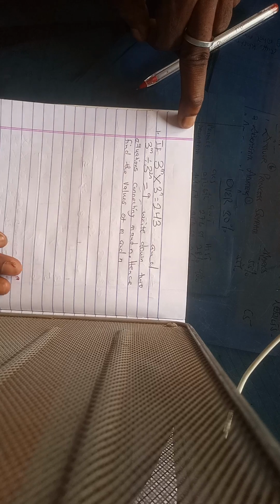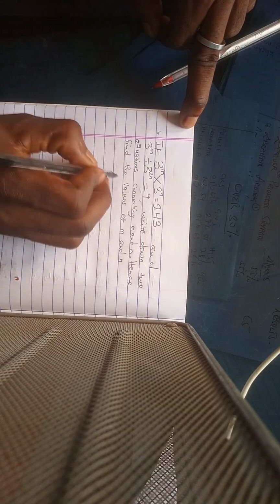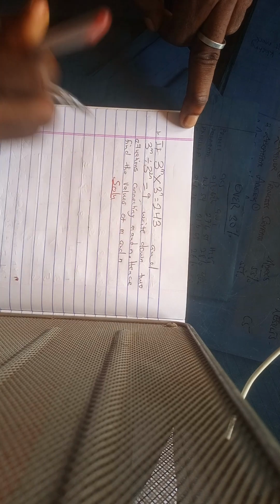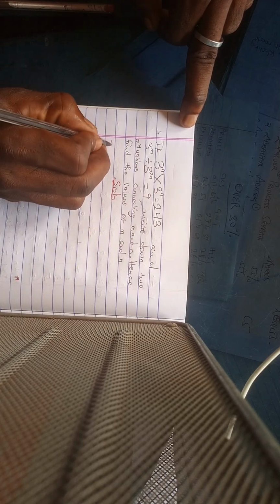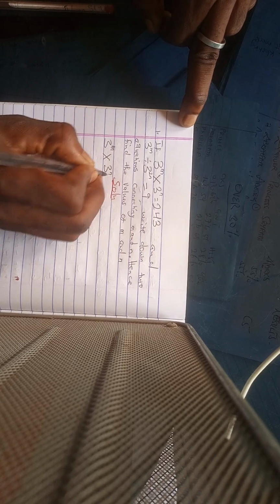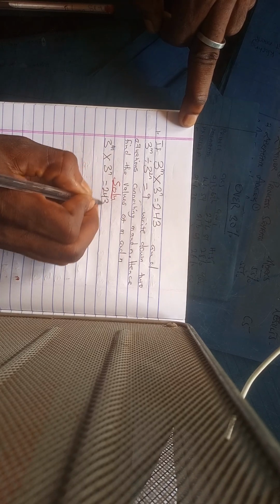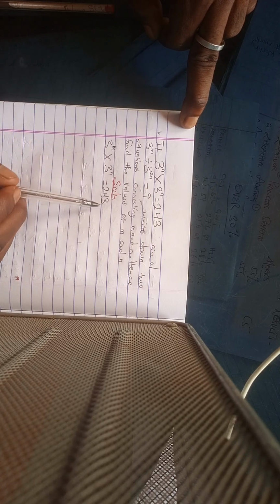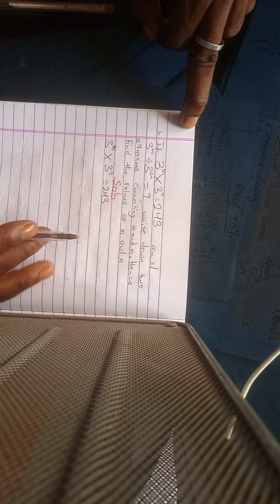So we are going to write two equations connecting m and n. The first equation here is what? 3 exponent m times 3 exponent n is equal to 243. According to the laws of indices, if you make the bases the same, you can pick the exponents.